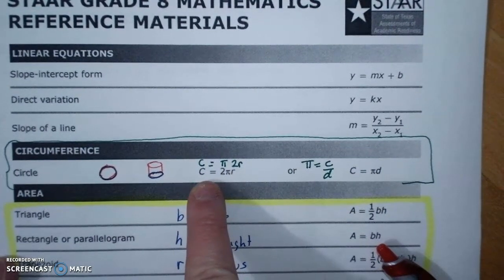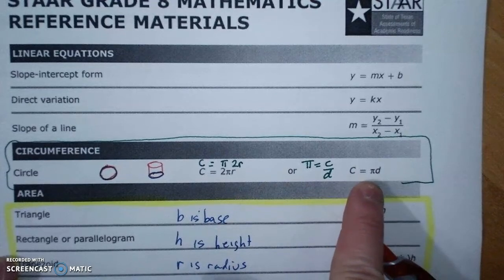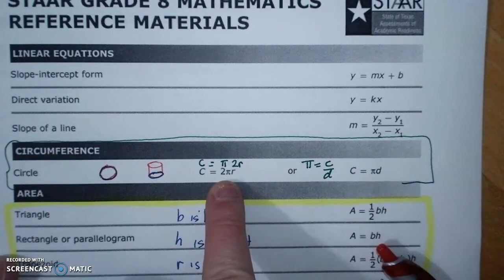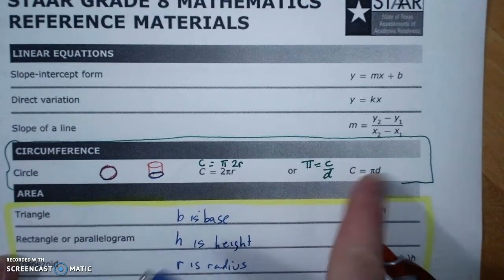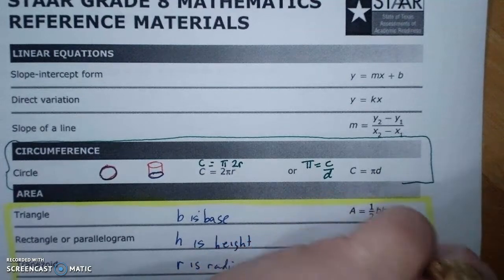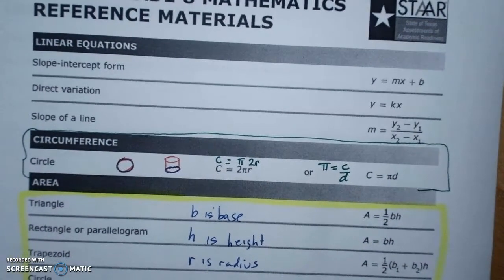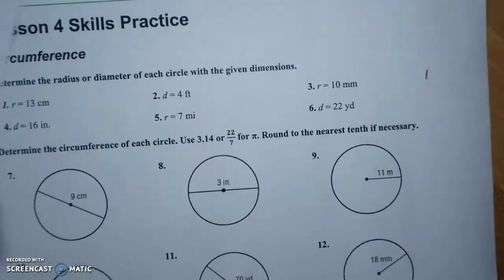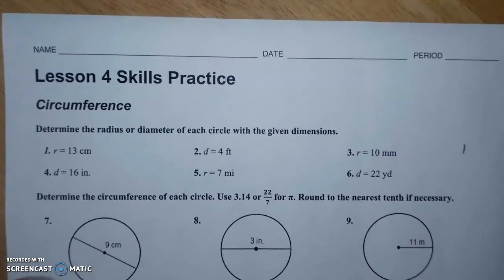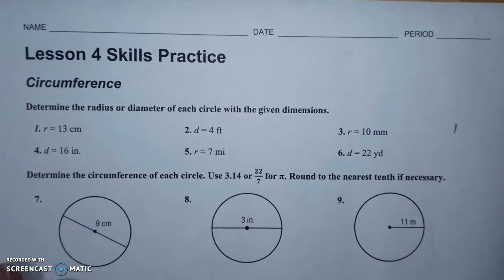So we're going to do c equals 2 pi r, c equals pi d. I tend to do 2 pi r. And it doesn't matter because you will either be given a radius or a diameter. Whichever one you're given, you can utilize it. So, here we go. Here are some practice problems.